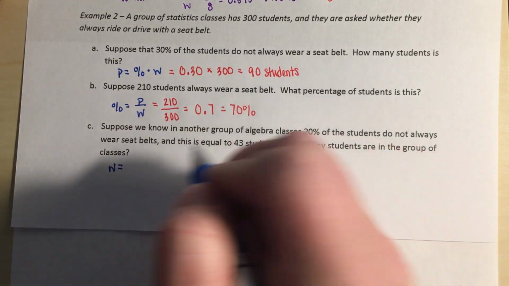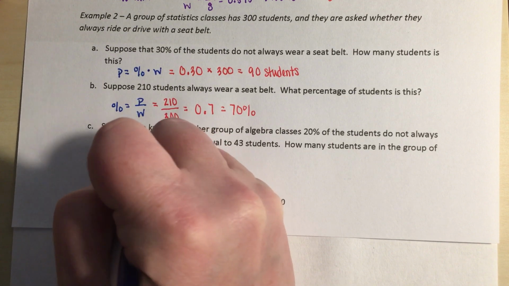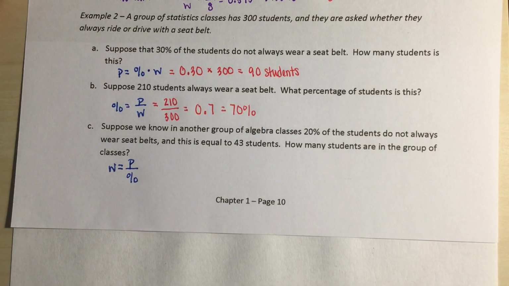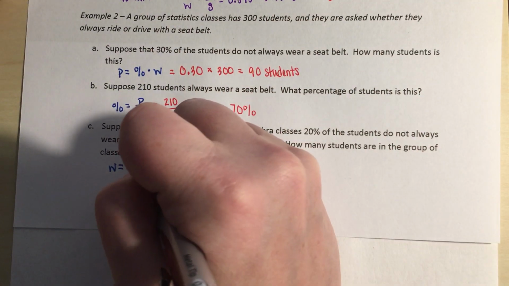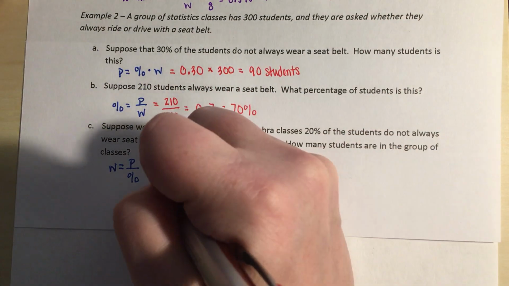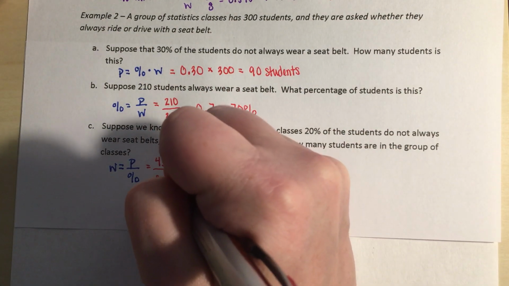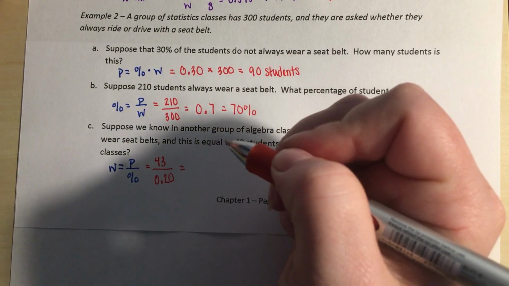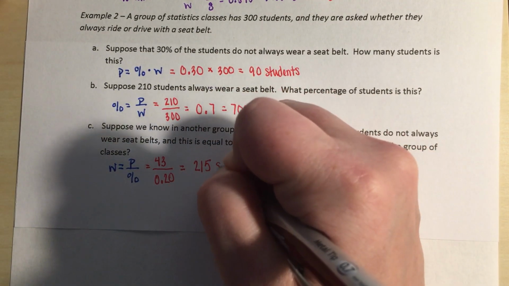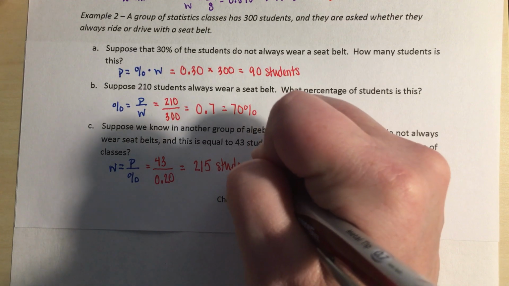Our formula for our whole is we're going to take our part divided by our percent. So our part is 43. Our percent, again, we want to write as a decimal, 0.20. And if we type this into our calculator, this is going to give us 215 students.